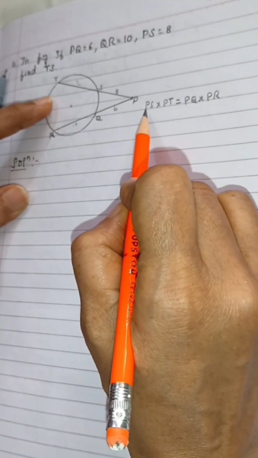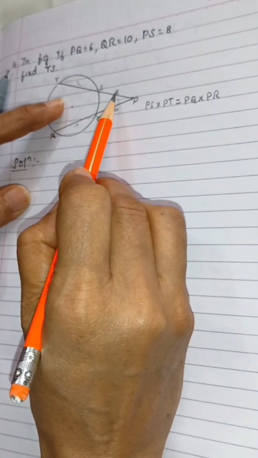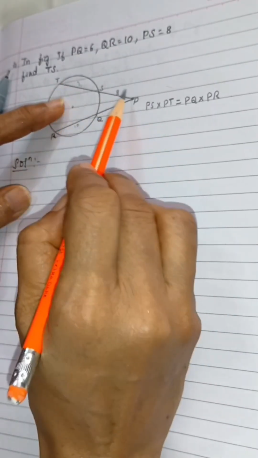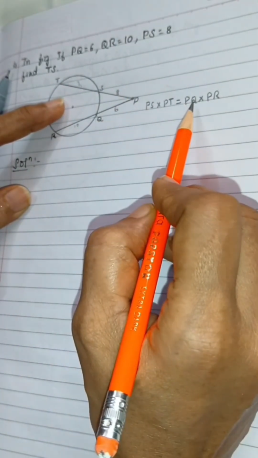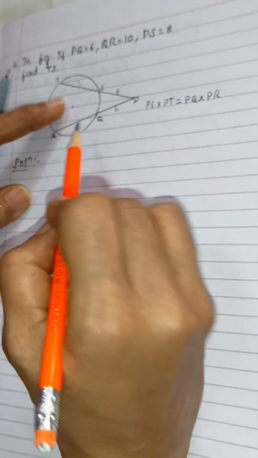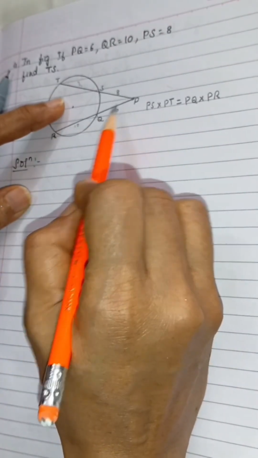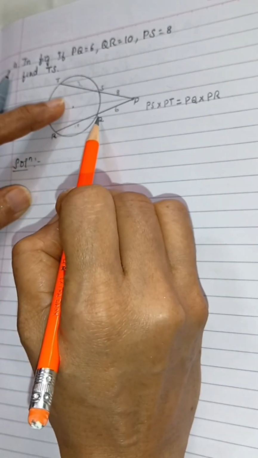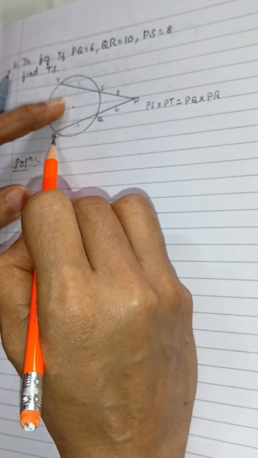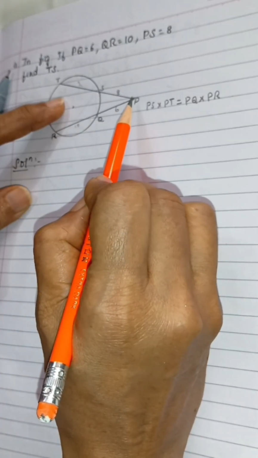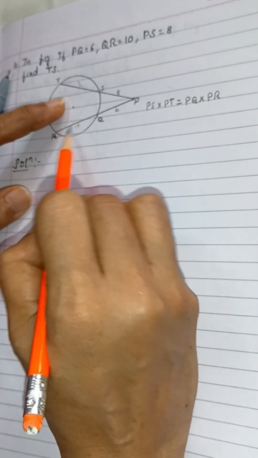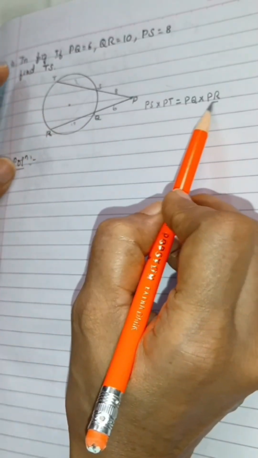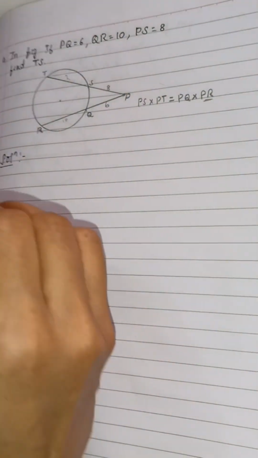For this, PS is given as 8, and PT we have to find out. PQ is 6, and for PR we have to add PQ plus RQ. First we have to find PR.